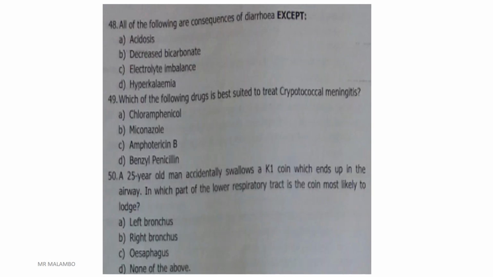So 47, the answer is A, cardiogenic shock. Then 48 says all of the following are consequences of diarrhea except what? The answer is D, except for hyperkalemia. All the rest are consequences of diarrhea.